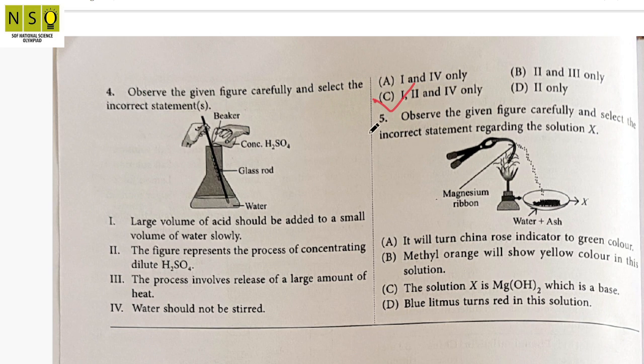Question 5 says observe the given figure. We have to find the incorrect statement about X. X is water plus ash, and what they are heating is magnesium ribbon. They are heating magnesium ribbon and we are getting water plus ash as an output X, and we have to find the incorrect statement.